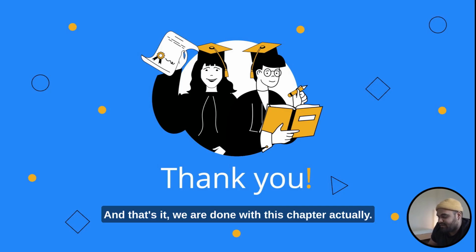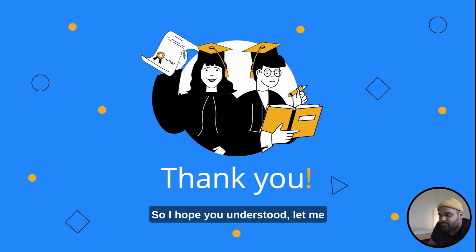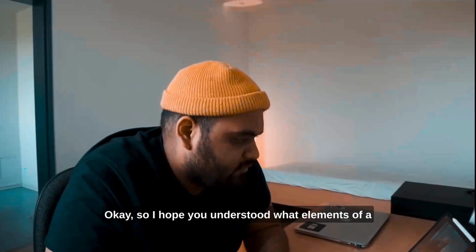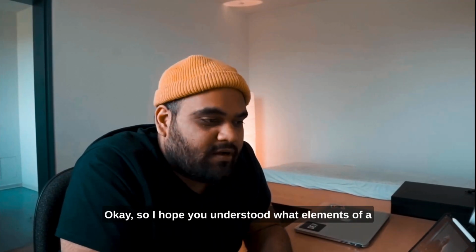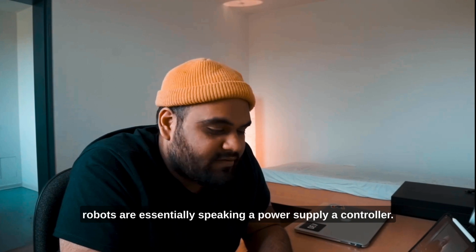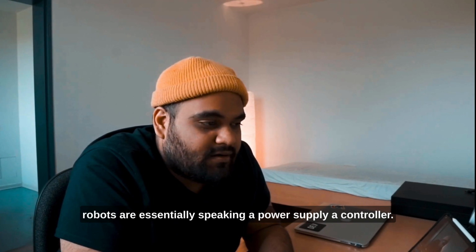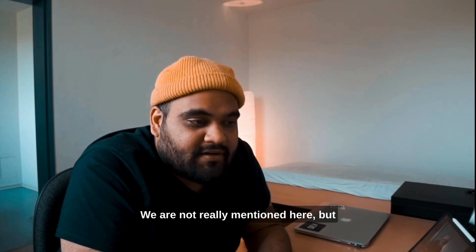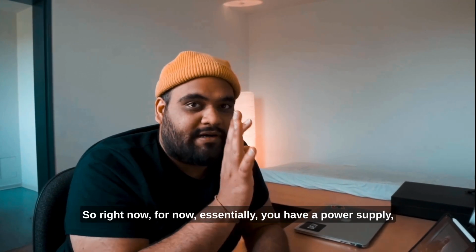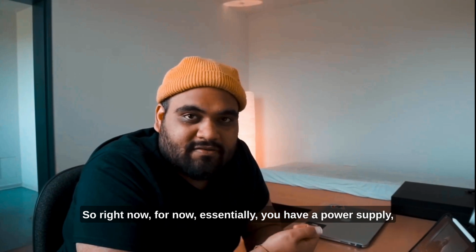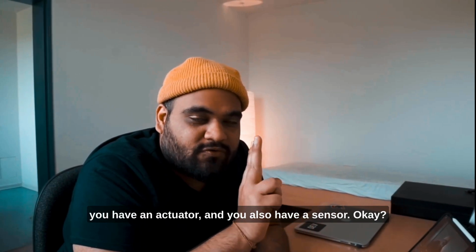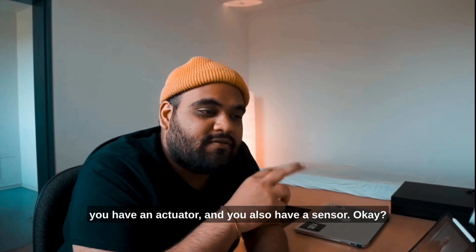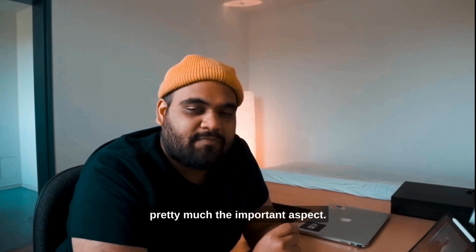And that's it. We are done with this chapter. I hope you understood. Let me come back to my main camera. I hope you understood what the elements of a robot are. Essentially, a power supply, and a controller, which we have not really mentioned here but will come in the future. For now, essentially you have a power supply, an actuator, and a sensor. Three things which are the important aspects.